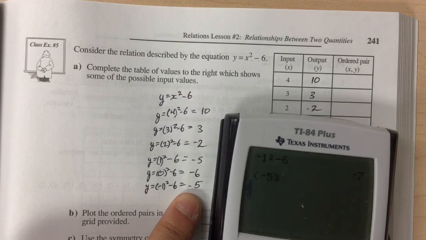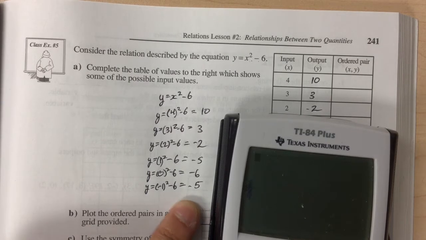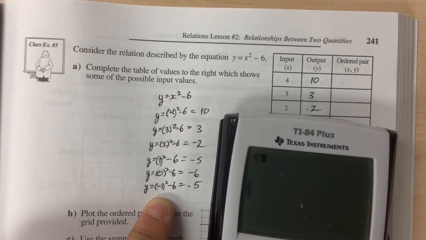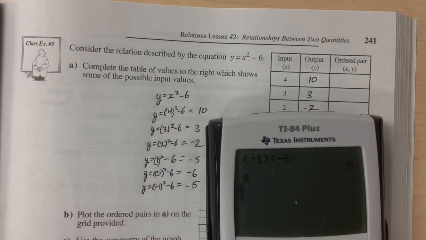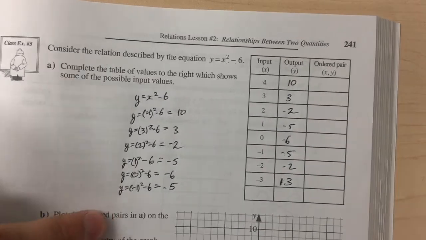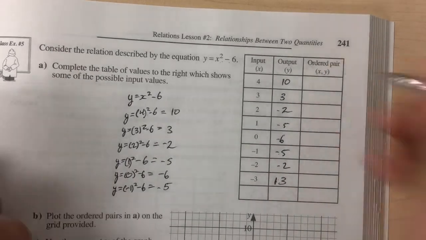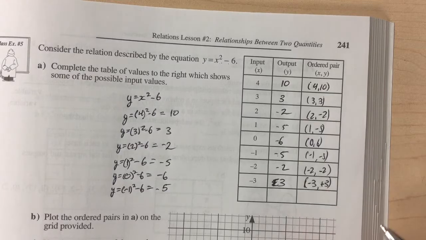So if you put those brackets in, -1 squared is what I was supposed to be doing. (-1) squared minus 6, and you get -5. My ordered pairs, so there they are.